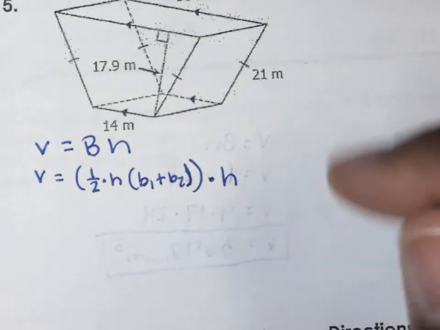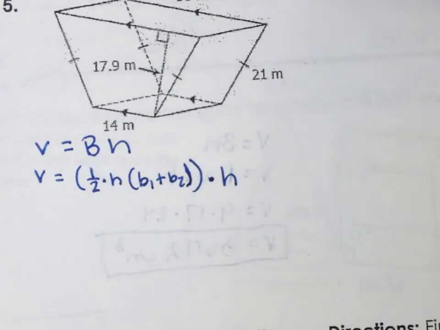Once again, you got to be able to recognize it and know how to do it by knowing your area formulas. Alright, so we're doing the area of a trapezoid times the height. That'll give us the volume of this trapezoidal prism.